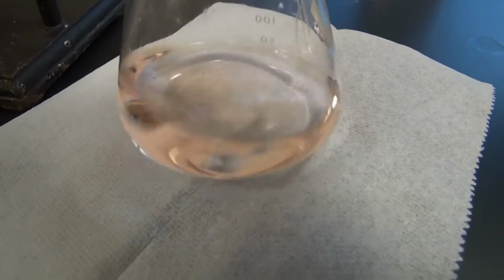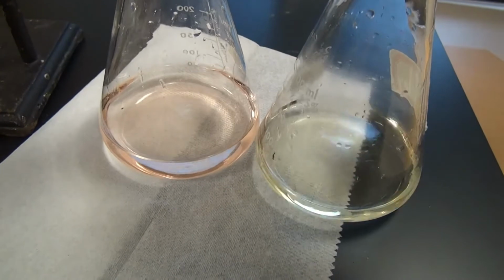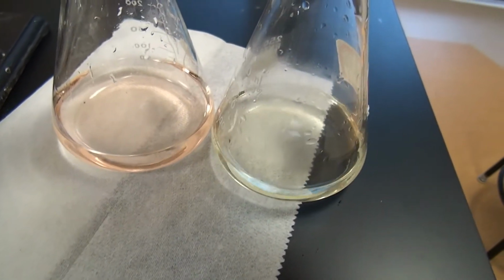It definitely went to a different color, much more pink compared to, you can see the difference there.